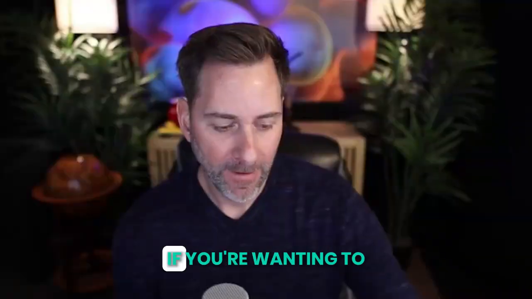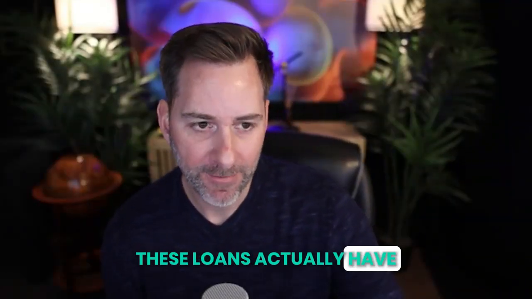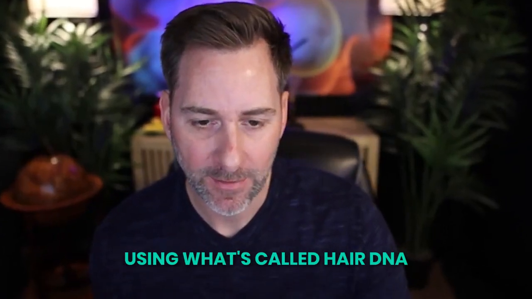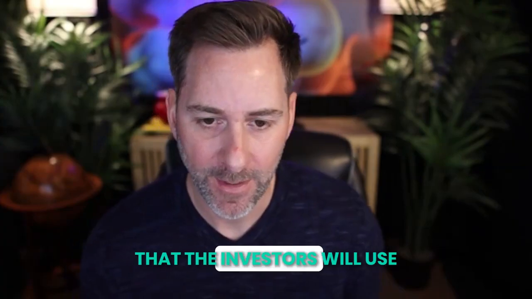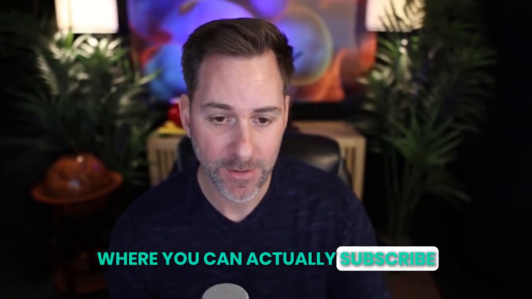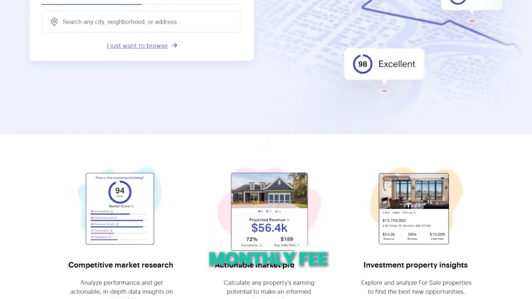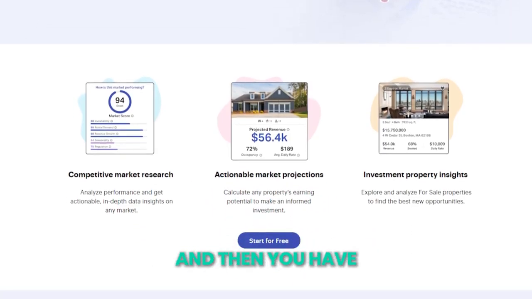Another way is if you're wanting to purchase a short-term rental home, these loans actually have the ability to qualify using what's called AirDNA, meaning there's a third-party service that the investors will use where you can actually subscribe, and there is a monthly fee. I think you can check like one property and then you have to pay.